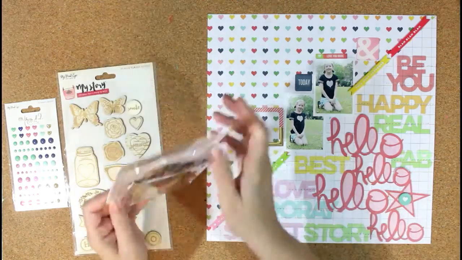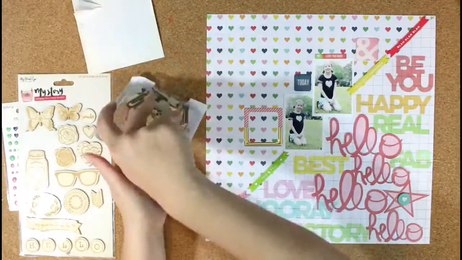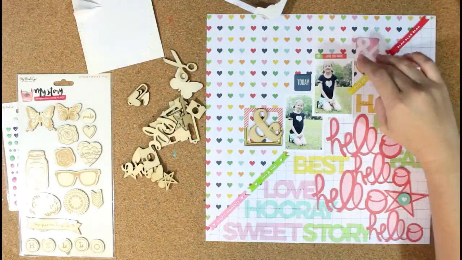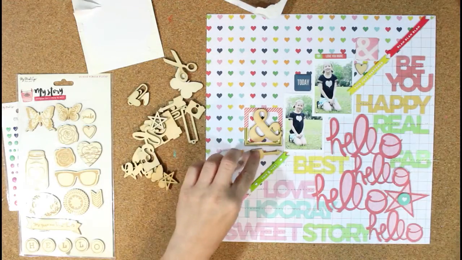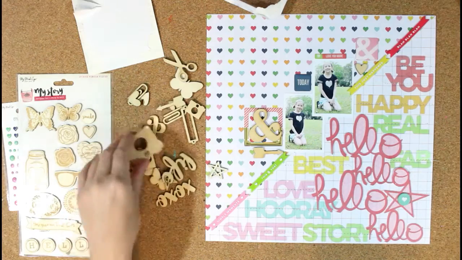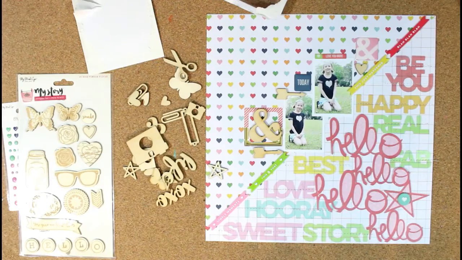So now I'm finally getting to a few things that are not Pinkfresh Studio. I wanted to add some of the wood veneers from Simple Stories. So I wanted to place some of those around the little epoxy stickers there around the layout. So I'm just getting a couple of those in place. It adds a different texture on the layout. So I like having the wood veneers there.